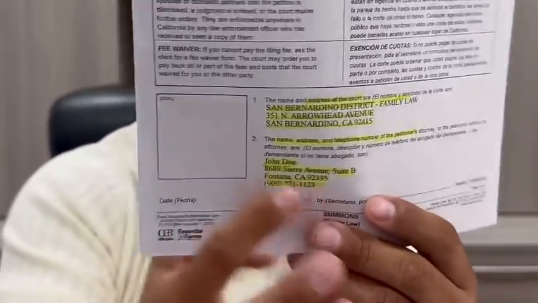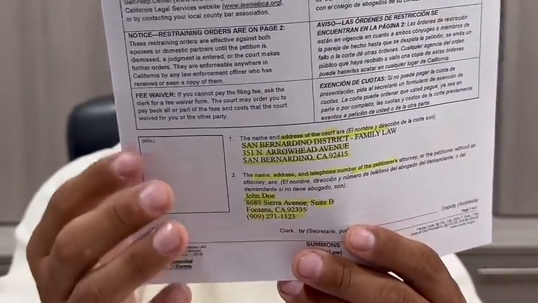And then his information. It says here name, address, and telephone number of the petitioner. He's the petitioner, so it's got his name and his address there. So that summons is complete. There are 2 pages to the summons. There's nothing for him to do on page 2. Now let's move over to part 2, which is the petition for dissolution of marriage.